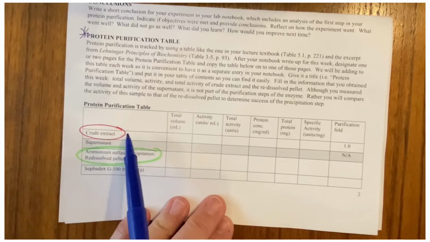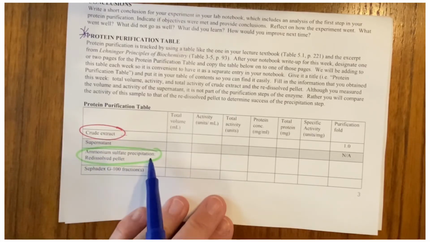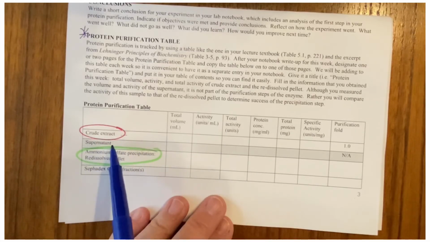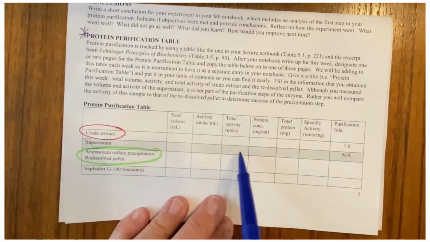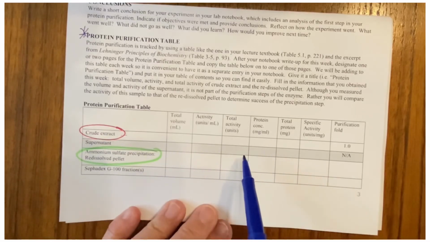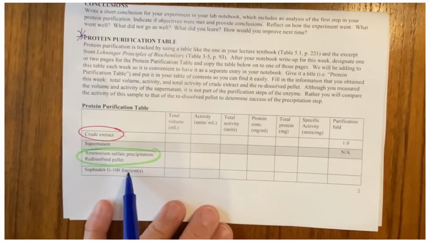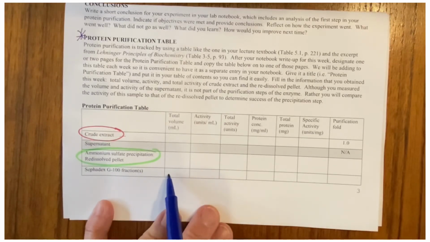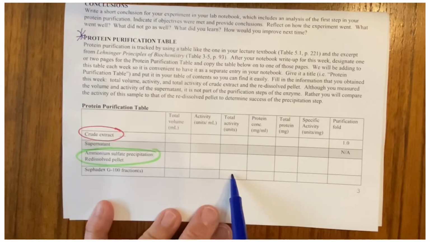We've done the crude extract. We've done the redissolved pellet. Those were all done last week. You could also put your supernatant data in here if you like, even though it's grayed out, it's fine. And then for this week, you're going to put this data in here. So the 2 mils goes here, the activity you calculate in units per mil goes here, and then total activity is always this column times this column to equal that.